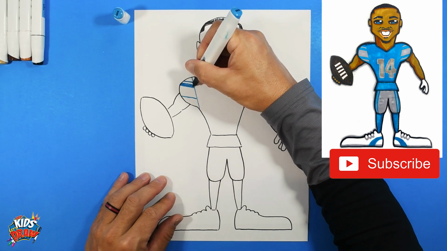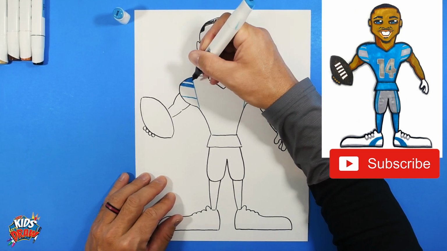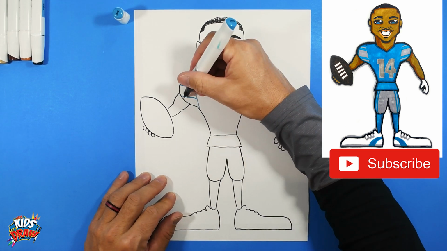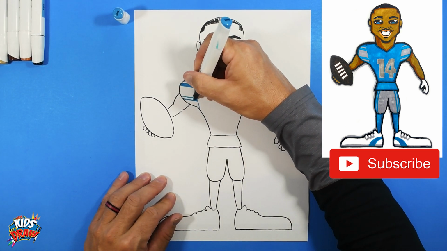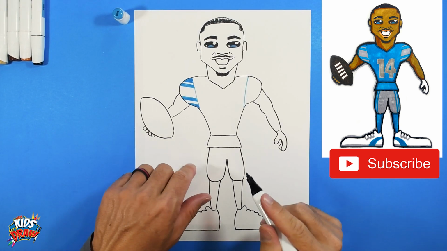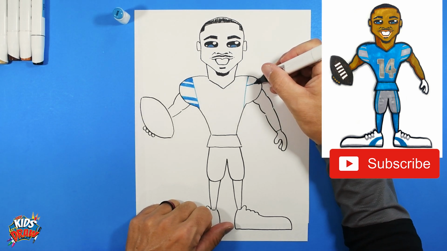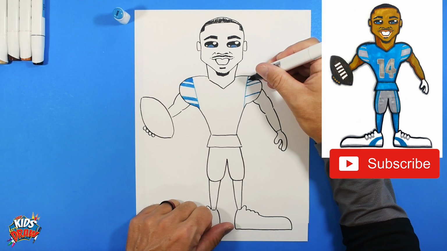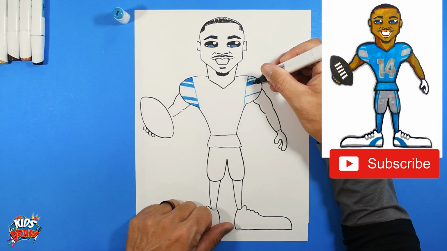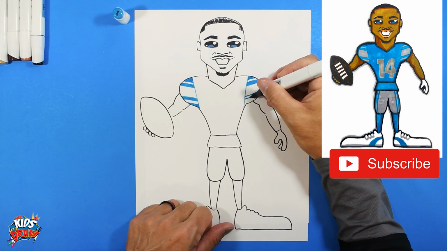I'll fill this in just so you can see it. So that's going to be gray, that's going to be gray. Leave a gap, fill in this gap with blue. And then there you have it. So gray, gray, gray. Same thing over here. Angle up, make a big wide stripe. This area will be blue. These stripes will be gray, Detroit Lion gray.